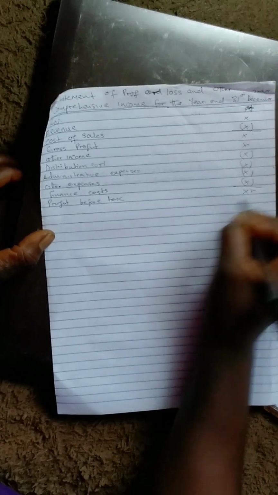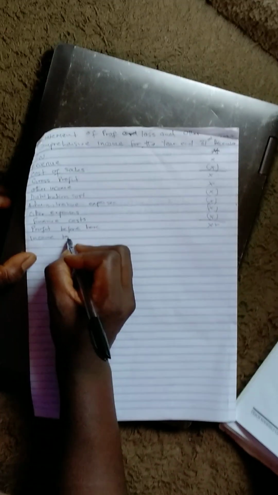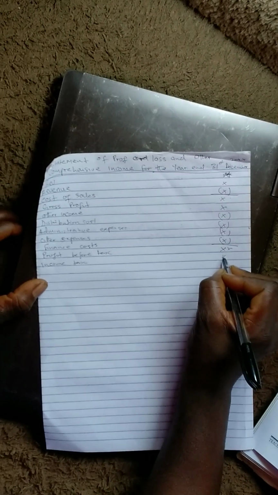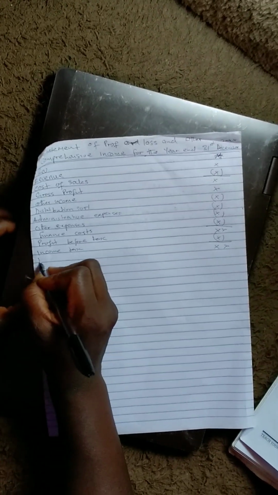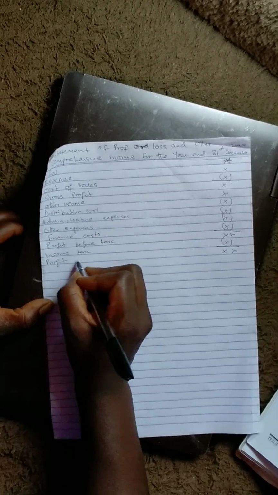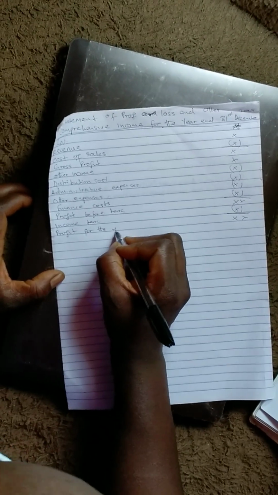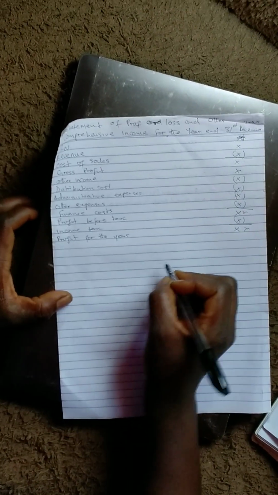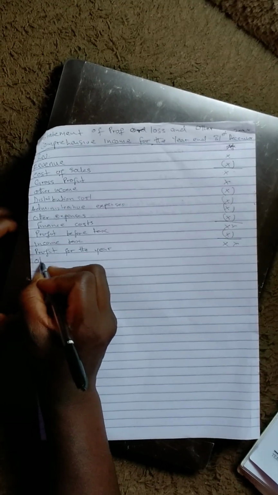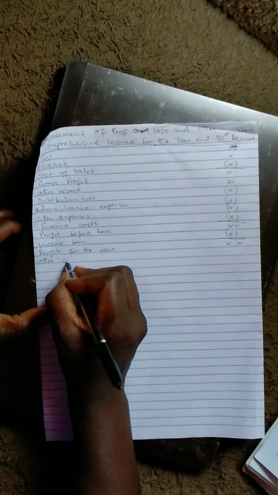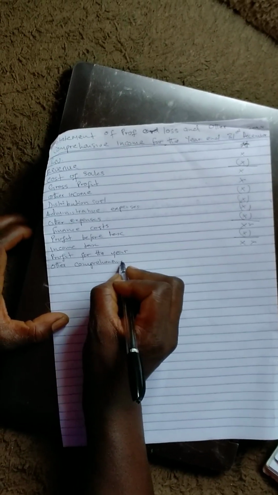Then if we have any income tax, you less it, in brackets. Whatever you have will be our profit for the year. Then in case the company has other comprehensive income, you bring it in.